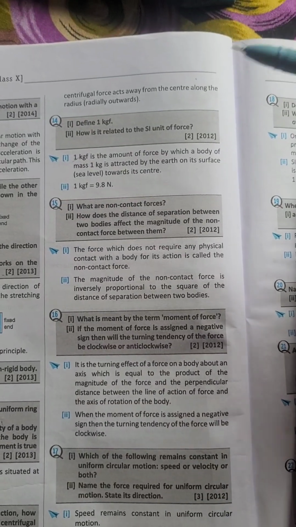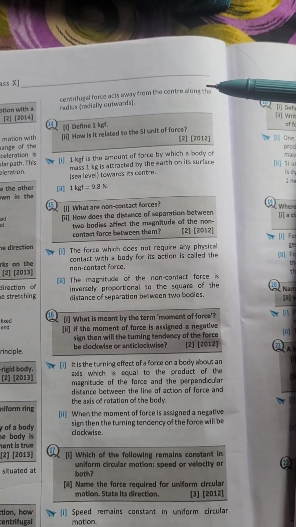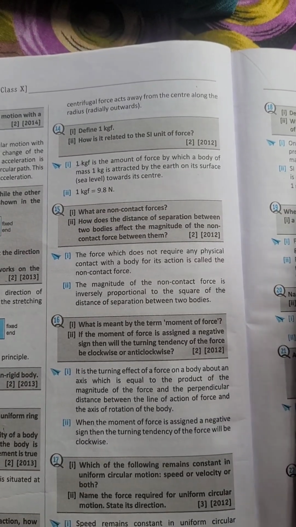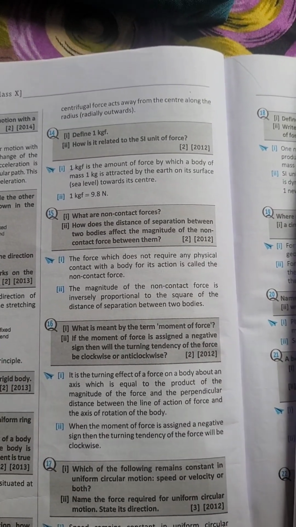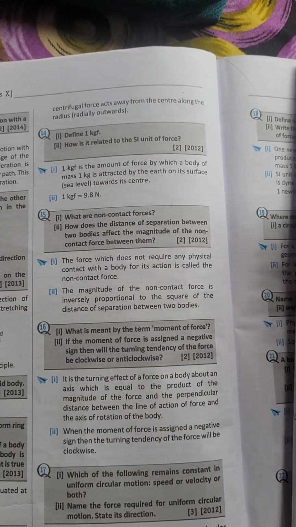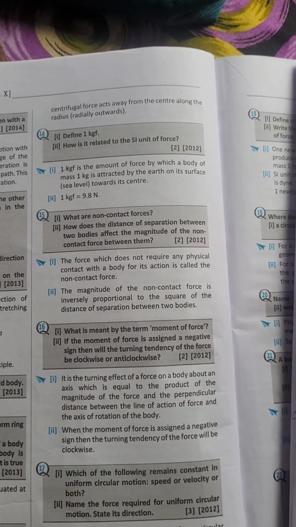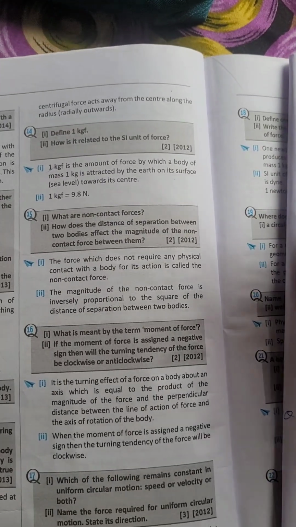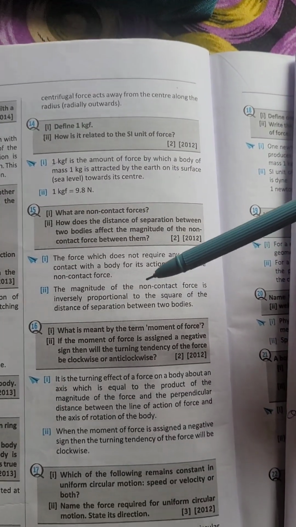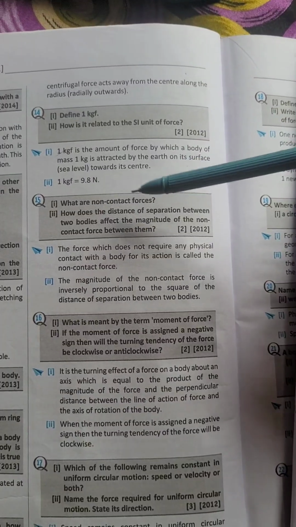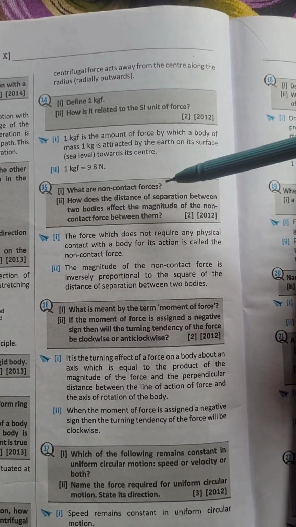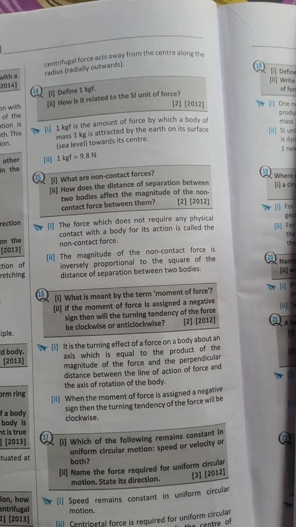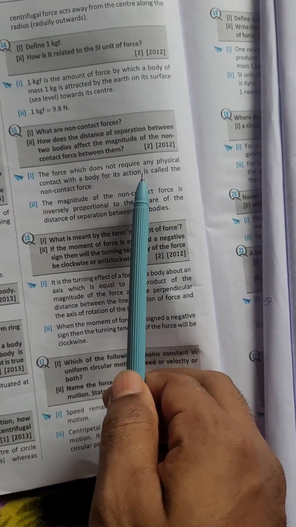What are non-contact forces? Non-contact forces are those forces that are applied by a body without having physical contact with another body or object, like gravitational force, electrostatic force, nuclear forces, etc. There are many. How does the distance of separation between bodies affect the magnitude of... I think this question is not needed. It's a question of gravitation.